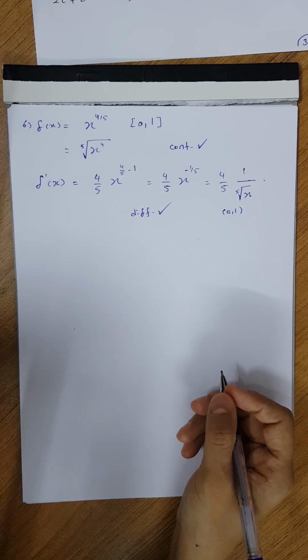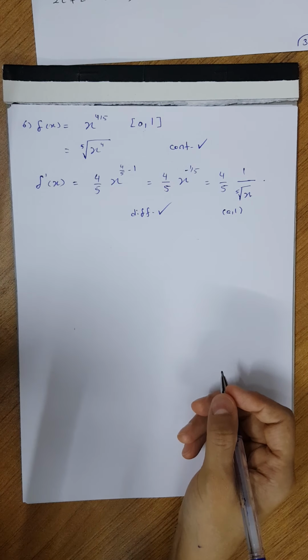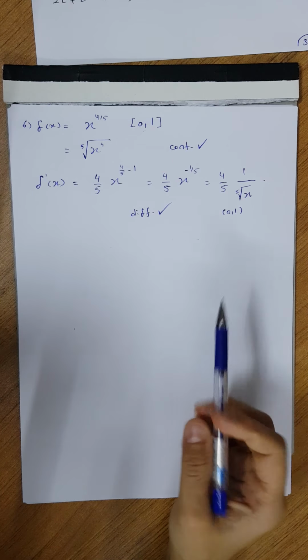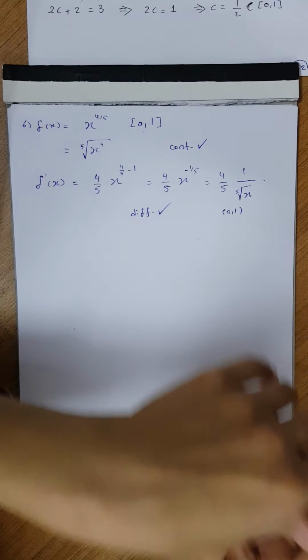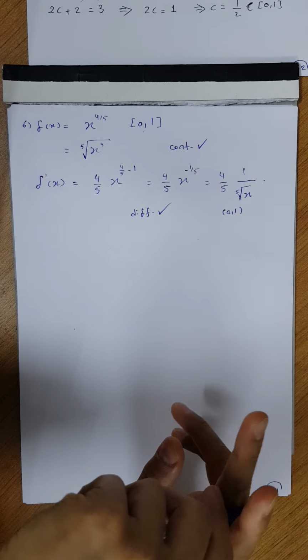So both of the hypotheses hold, so we can say that that function is holding the hypothesis of mean value theorem, and we can apply the mean value theorem to that function. We can find a c that is between 0 and 1 such that f prime of c is equal to f of b minus f of a over b minus a.